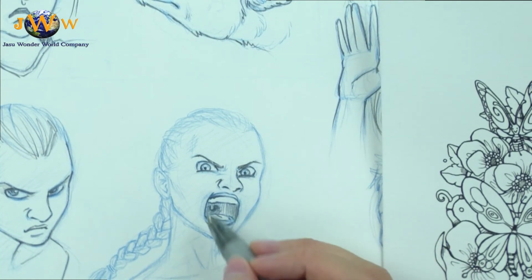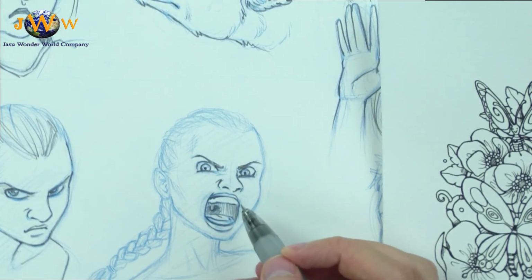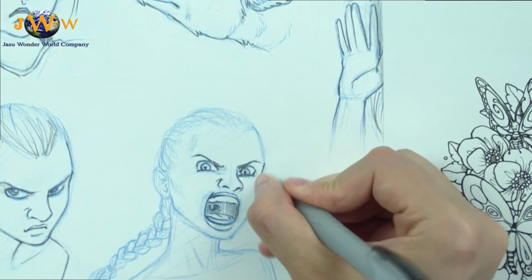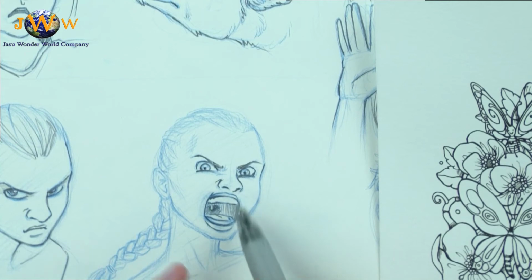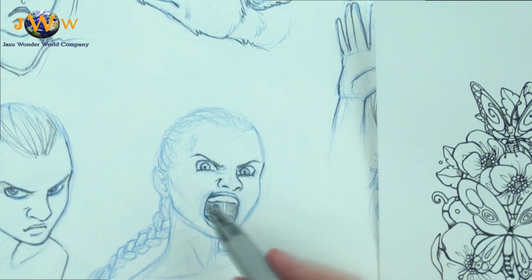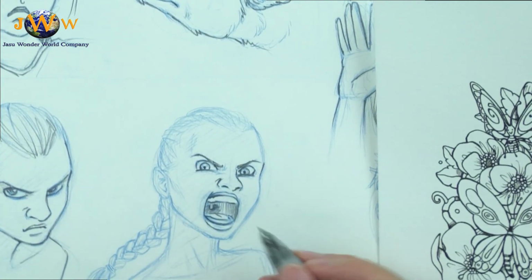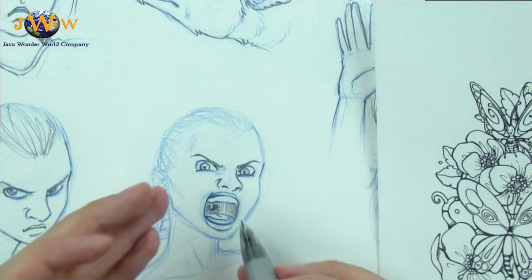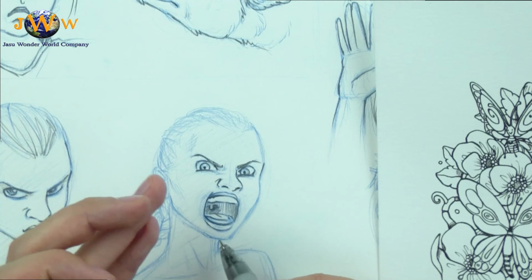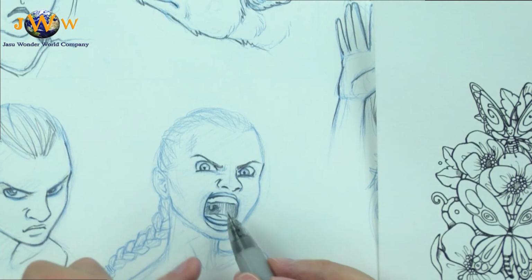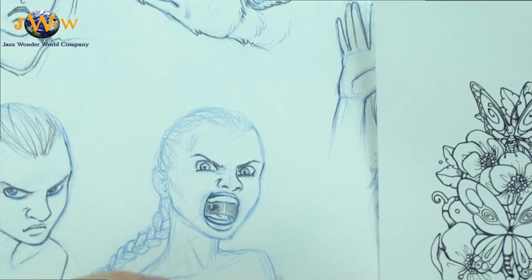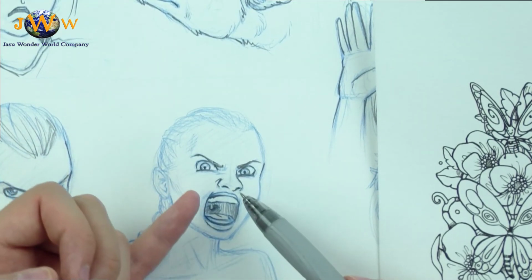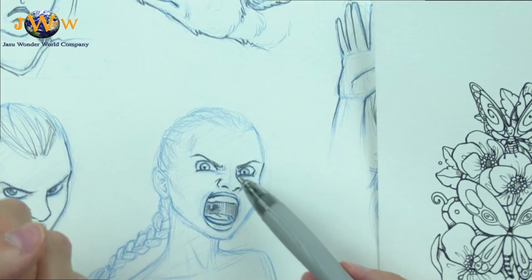Now the mouth and the eyes really do the trick. Even with this one, it would be very interesting to see the change if I now just made her have her mouth closed, and how different the expression would be, because then it would be just the eyes speaking the language of anger, but now it's the eyes and the mouth.